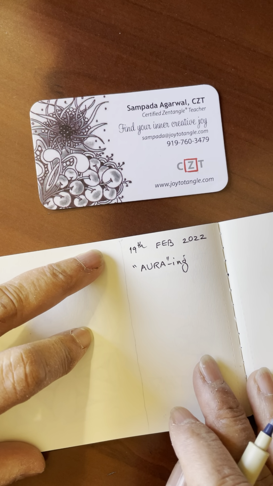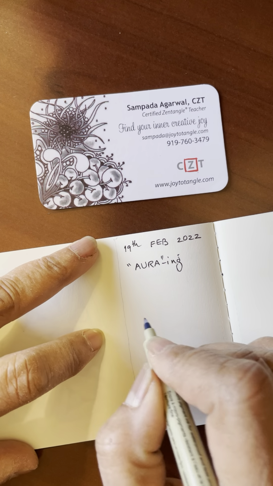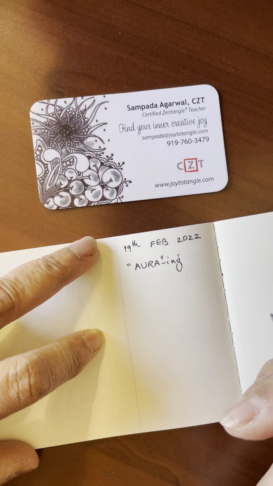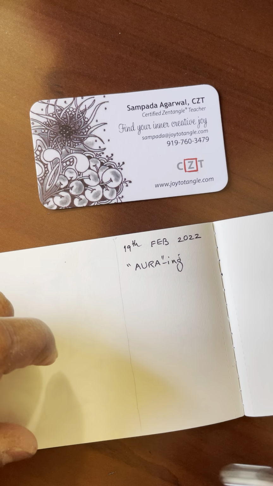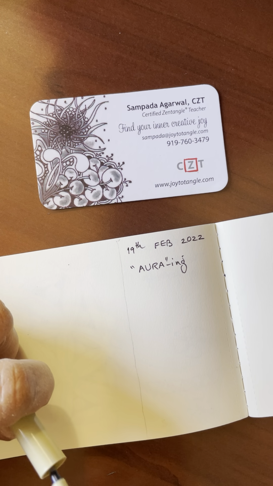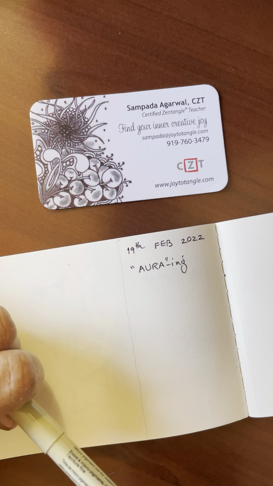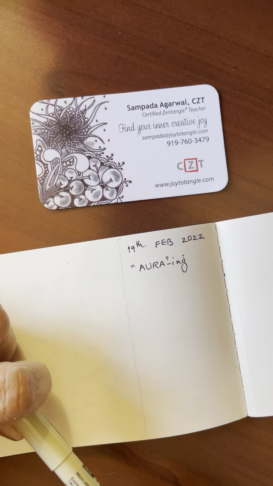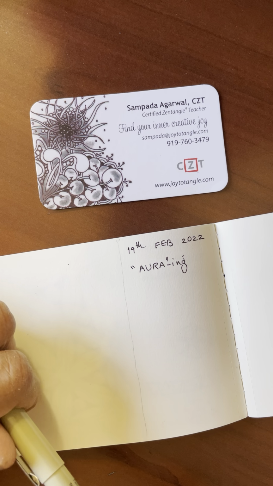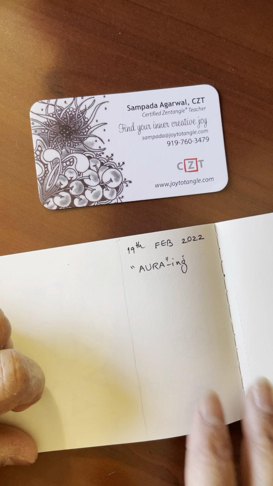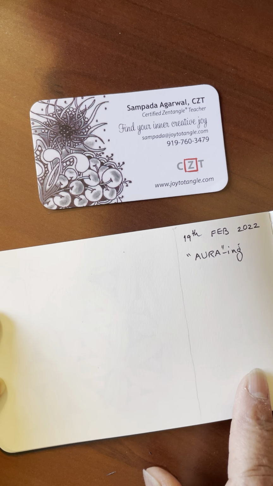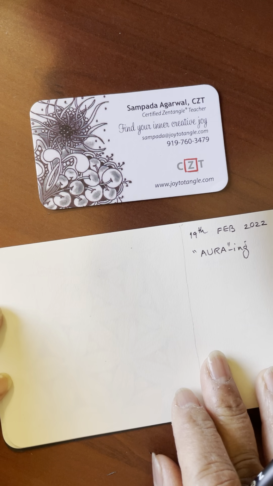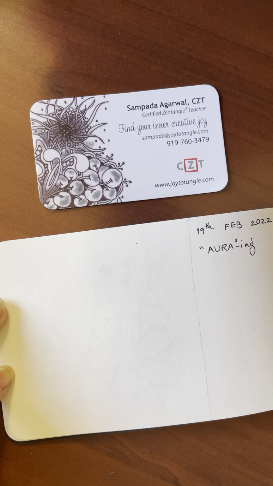The idea of auraing. Aura is nothing but echo of a shape that we have already drawn, and we saw that we used that a lot in the other tangles, but I just wanted to bring forth this whole notion of auraing today. Okay, so without further ado, let me begin with the 8 steps of the Zentangle method.